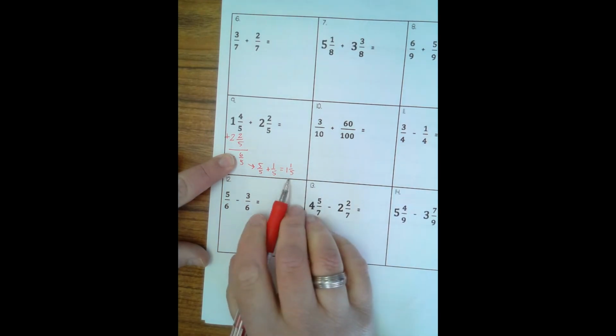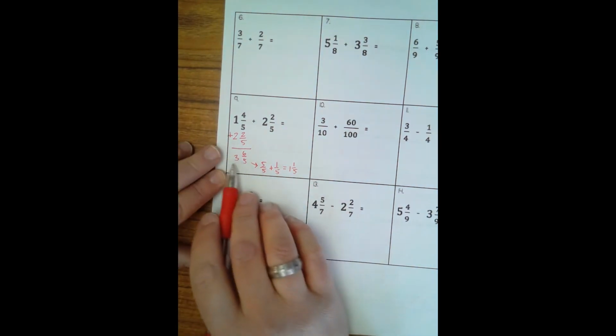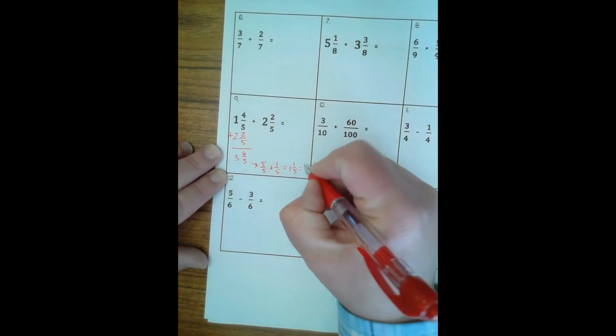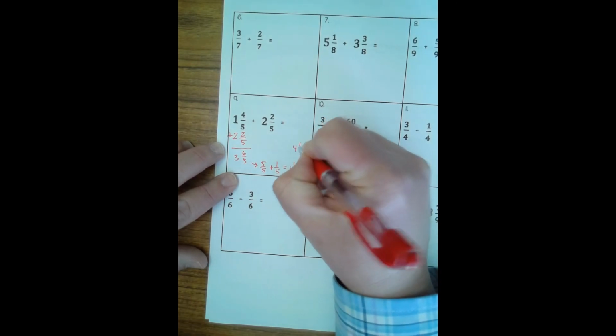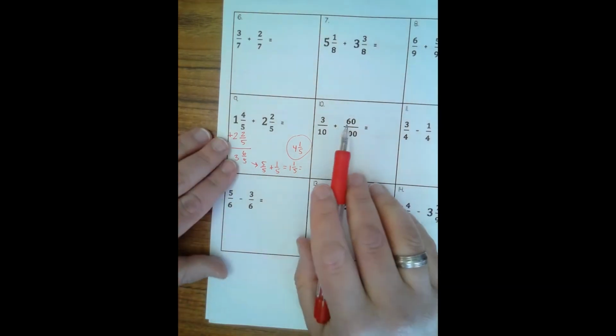And then we can't forget that we had 3. So 3 and 1 fifth would equal, I'm running out of room, let me just write it up here, 4 and 1 fifth. So that's our answer, friends. Let's look at number 10.